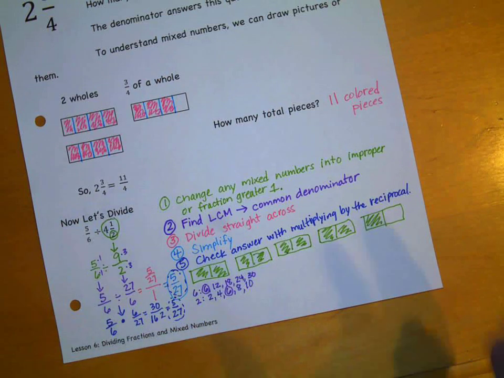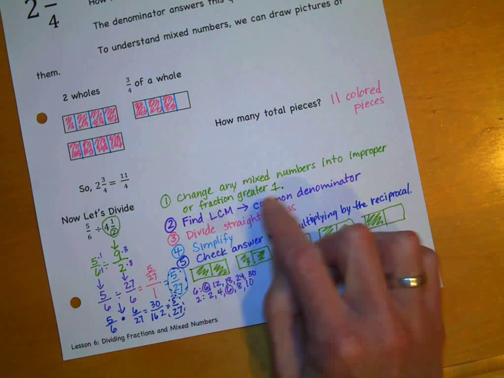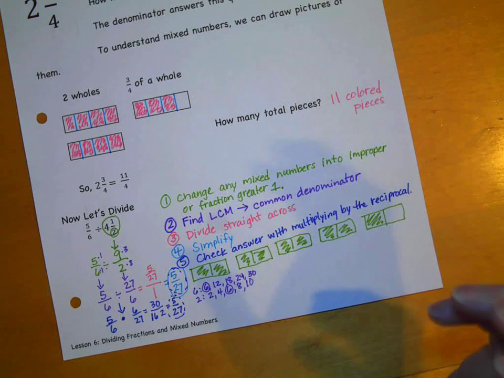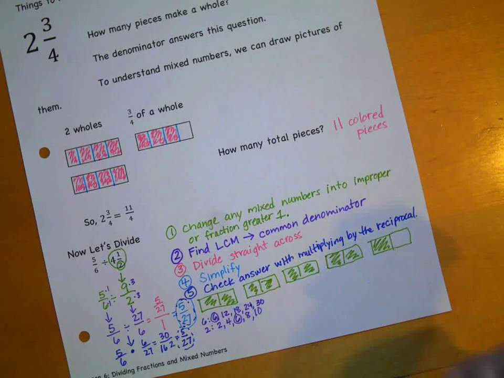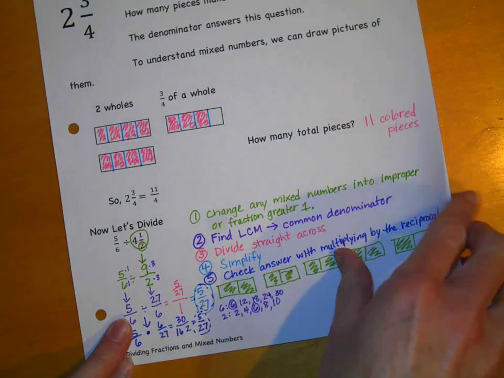Check your answer with multiplying by the reciprocal. Okay? Wow, that really was not that complicated. The only thing new that we learned is that you have to change any mixed numbers into improper fractions, or fractions greater than 1. Okay? So boys and girls, this is really not that difficult. You're just getting more and more steps, and you can handle it because you all are awesome.